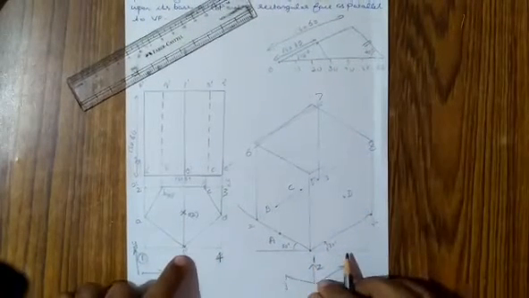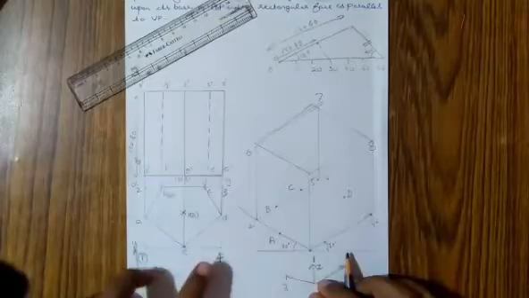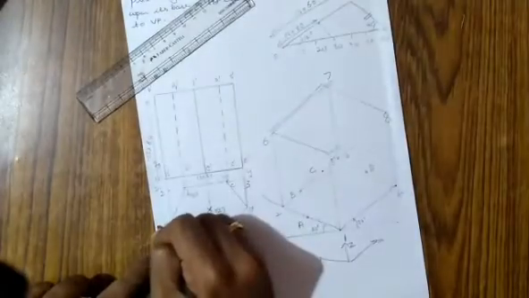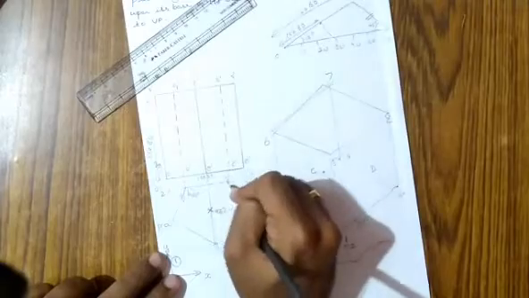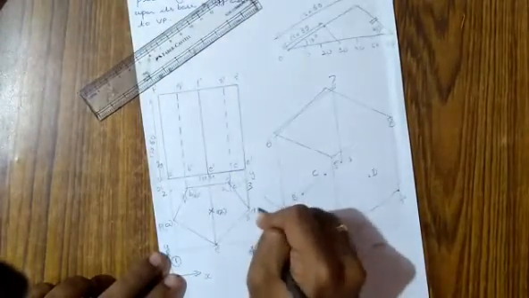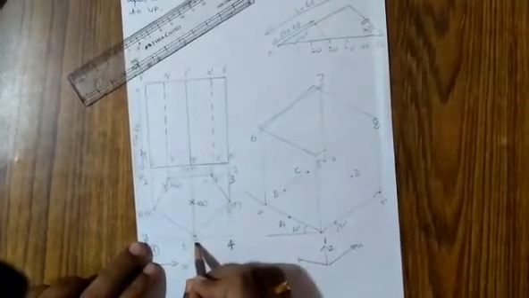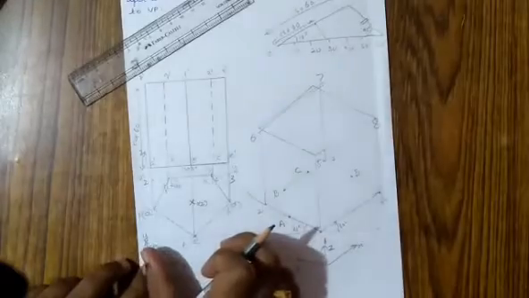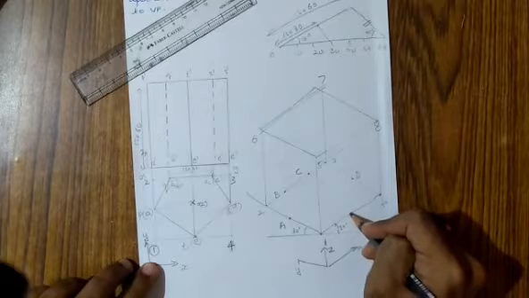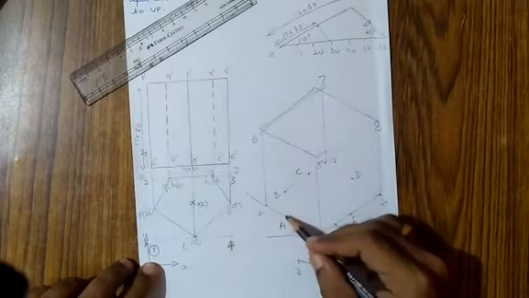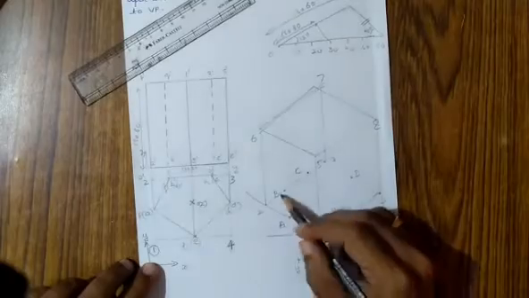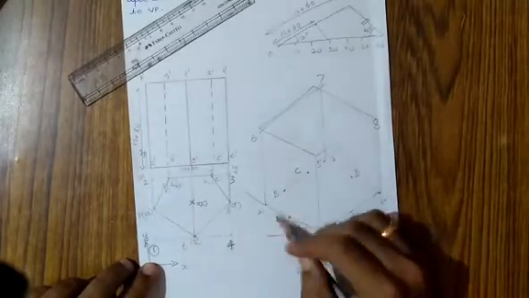And finally E. Before that, let's mark the top view points of the top base. So above A is going to be P, above B is going to be Q, above C is going to be R, above D is going to be S, and above E is going to be T. Okay, so finally the bottom point E is located between 1 and 4. So you take this distance 1E and you mark it over here. This is the point E. So we have got all the 5 points of the base. So this is the pentagonal base at the bottom.